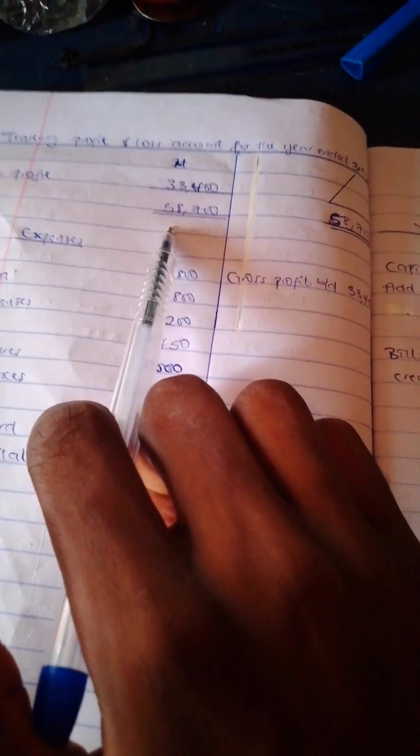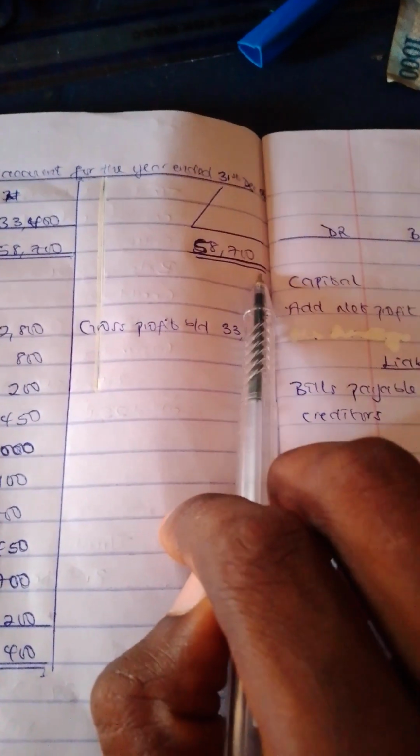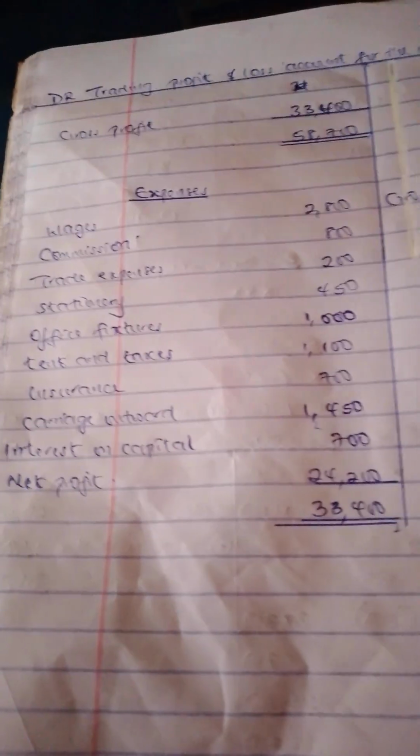Now you bring this down as 58,700, then you bring this answer over, you just draw a Z. You bring this answer over to here, that is 58,700. Now your answer is corresponding. If your answer isn't corresponding, that means there's a mistake somewhere, so your answers need to correspond to each other. Now moving over to the expenses.